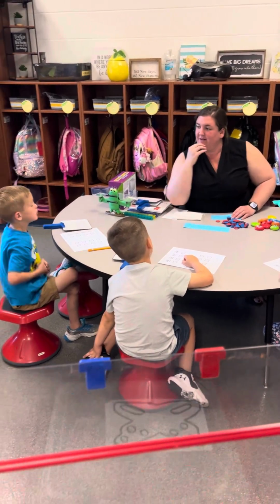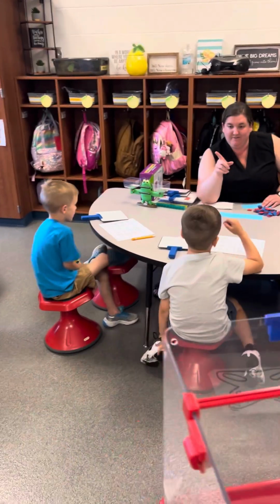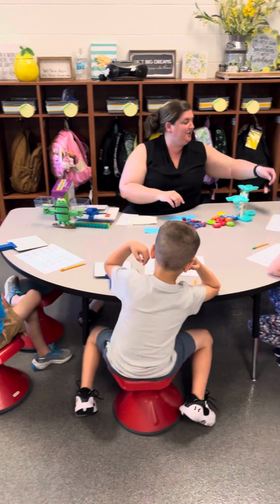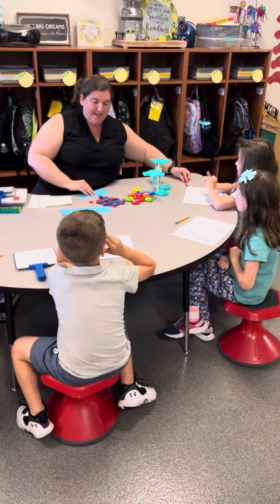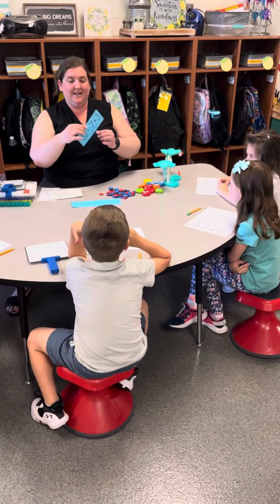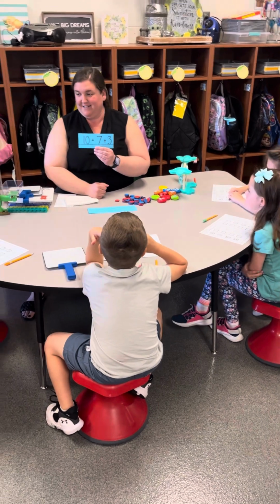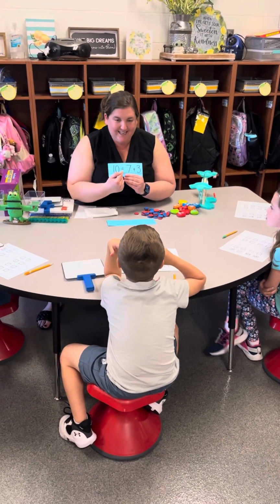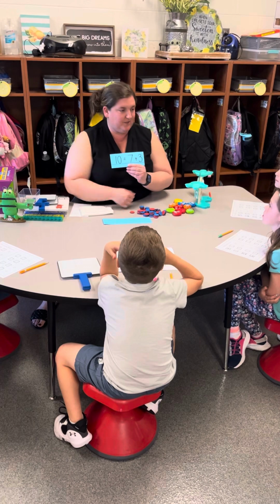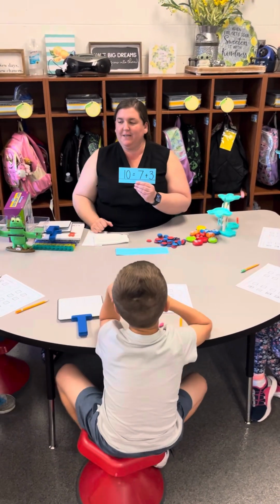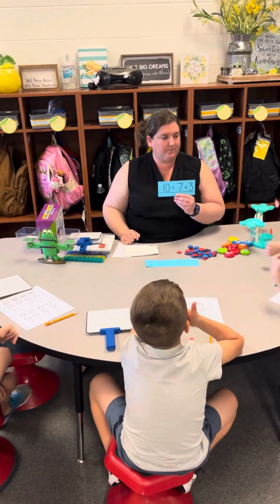Help them out. The commutative property, very good. But my question to you is, do we think that this addition sentence is true? 10 equals 7 plus 3. Thumbs up or thumbs down? Do we think that's true?